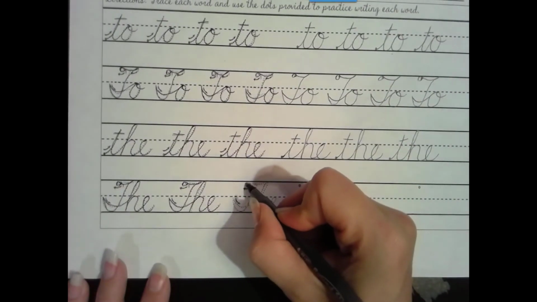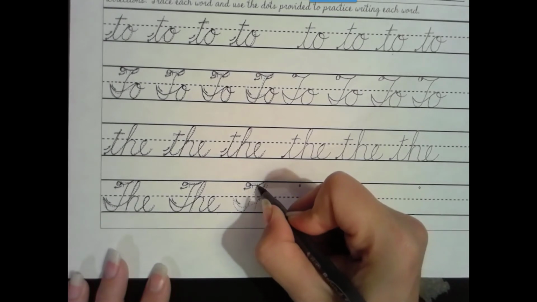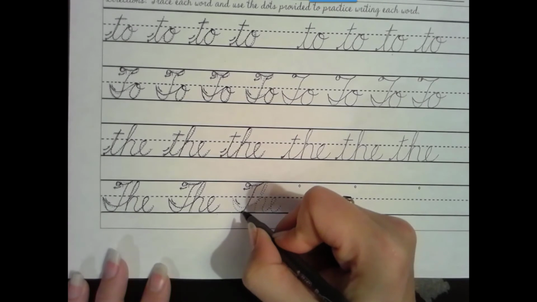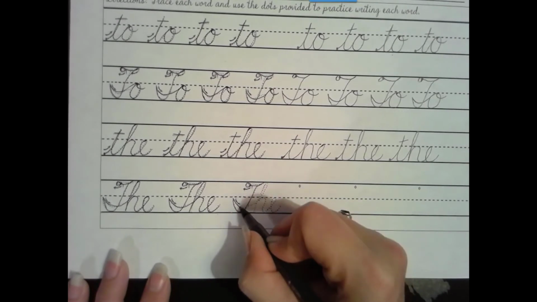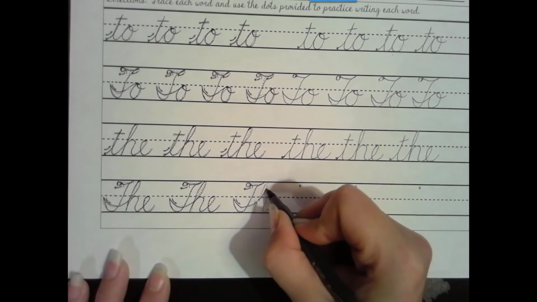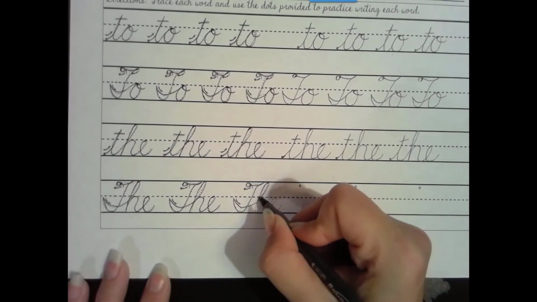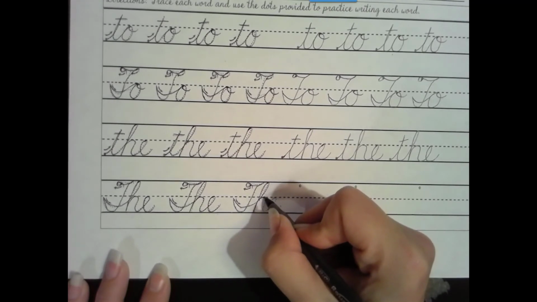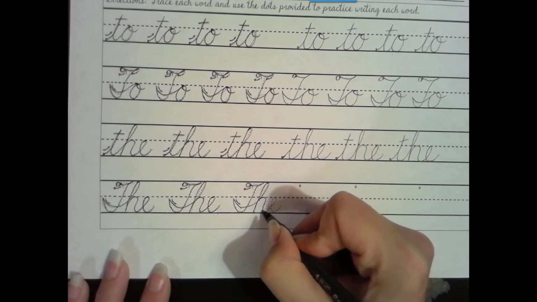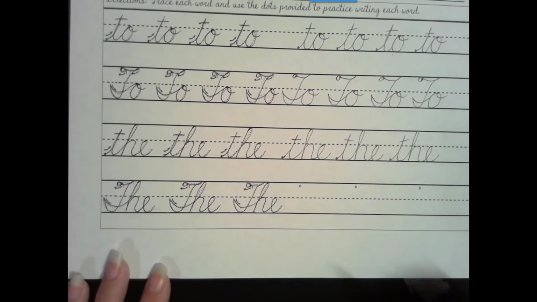Starting dot, and make our loop, curve, retrace, touch the bottom, curve up, make your point, cross, slant up to the top, loop back, touch the bottom, retrace, curve up to the middle, down to the bottom, slant up to the middle, loop back, touch the bottom, make your tail.